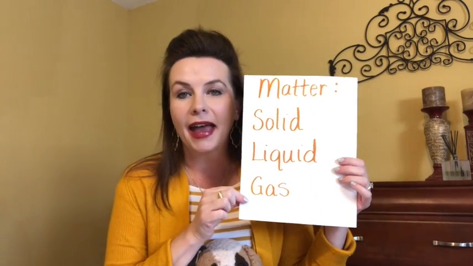For example, oil and water, they do not mix. That's a fun experiment if you've ever played with that before. If you take some water and some vegetable oil, you will see that the oil will rise to the top, and they do not mix together at all. So far we've talked about solids, liquids. The third type of matter is gas.